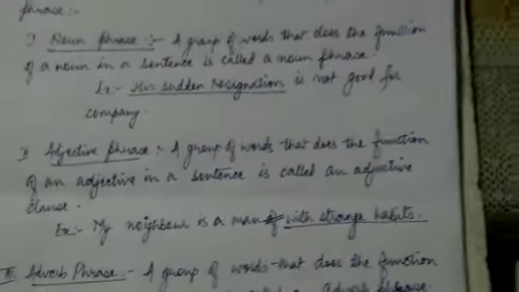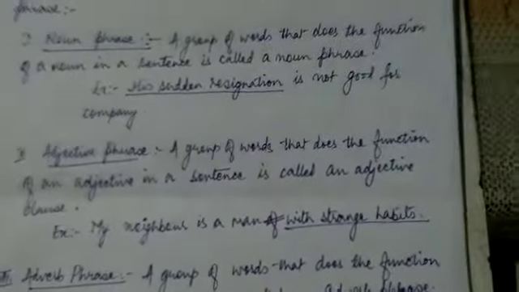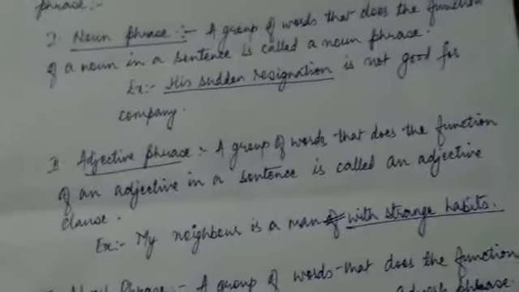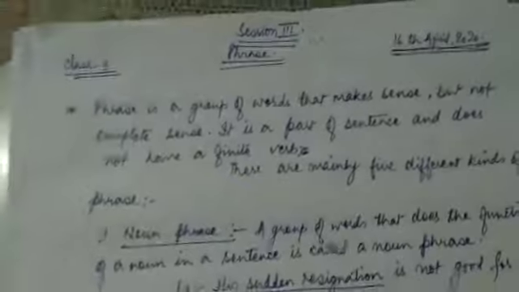The second one is the adjective phrase. A group of words that does the function of an adjective in a sentence is called an adjective phrase. Here I have written it wrong, so I just want to rectify it. Adjective phrase.